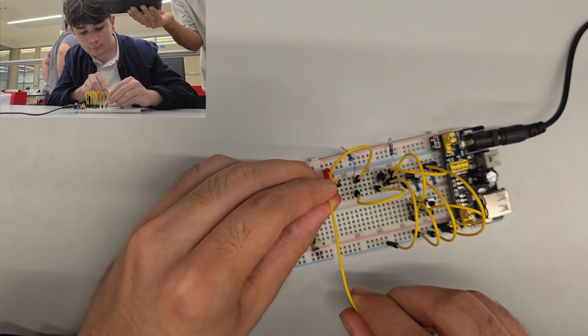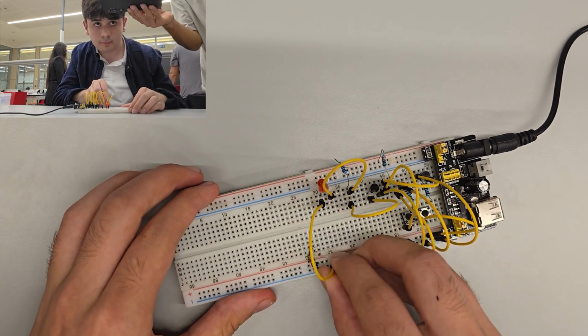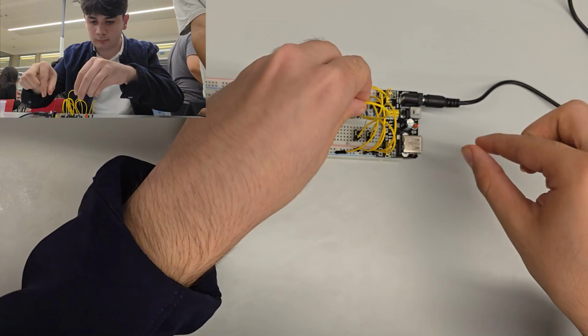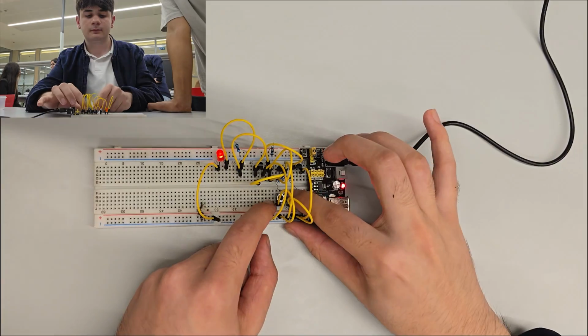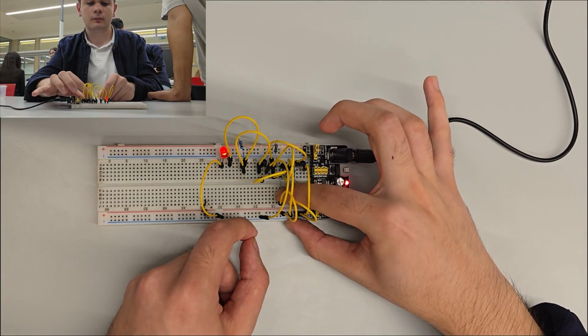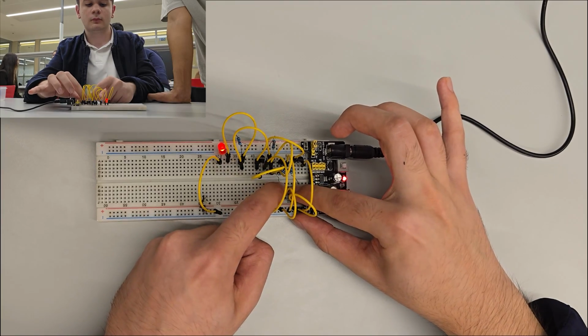Here also I used jumper wires to create connections. Construction is now complete. When we press one button, the light turns on. When we press both buttons, the light also works.